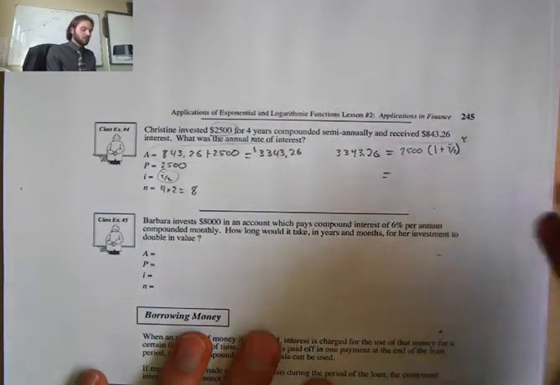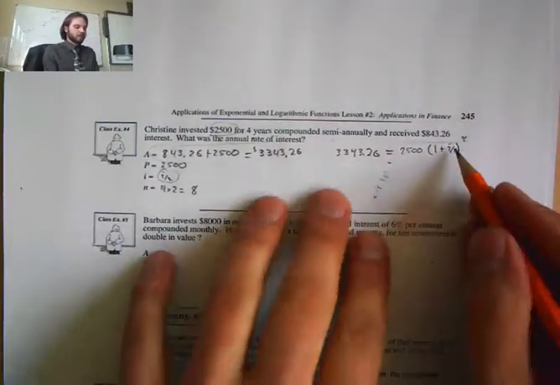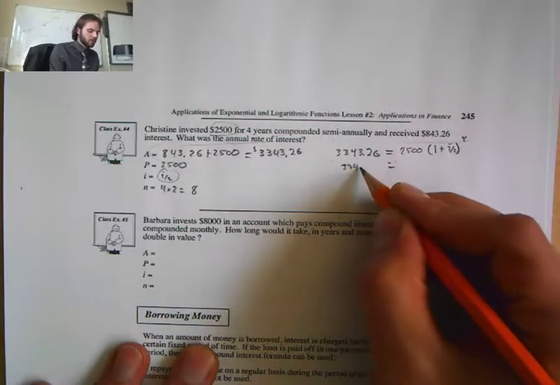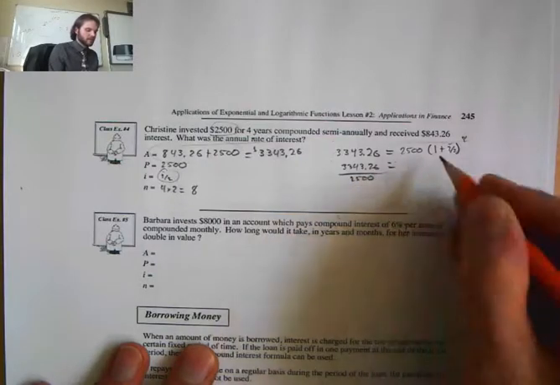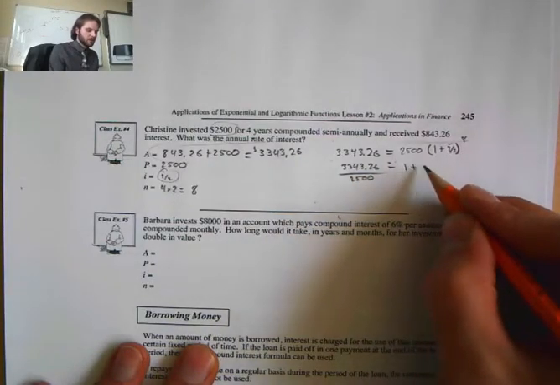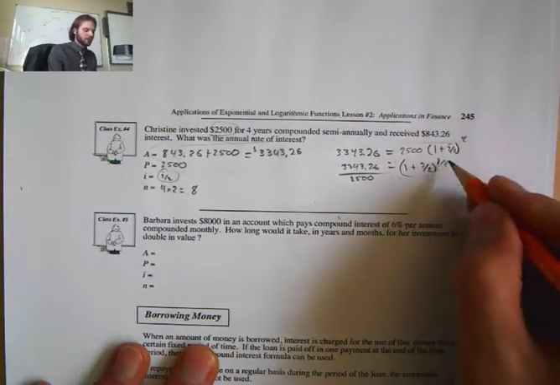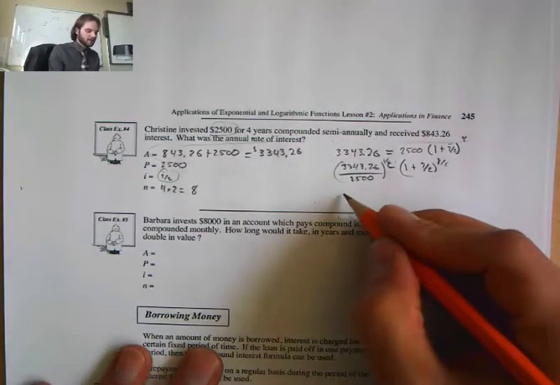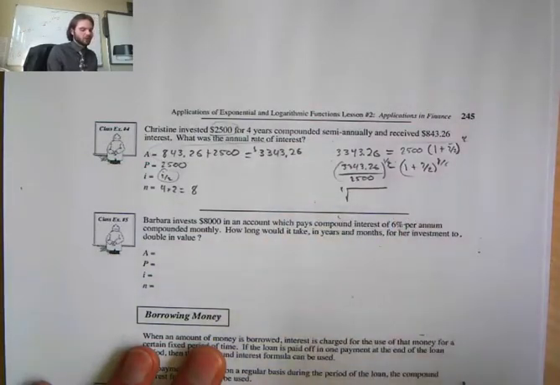Now, let's try and solve for this. So my first step is I'm going to divide everything, we want to isolate the variable, divide everything by 2,500. So I get 3,343.26 divided by 2,500 is equal to 1 plus i over 2, to the power of 8. Now I'm going to have to take the 8th root of everything. Okay? So we end up getting, I'll just put an 8 there. You could go to the power of 1 over 8.